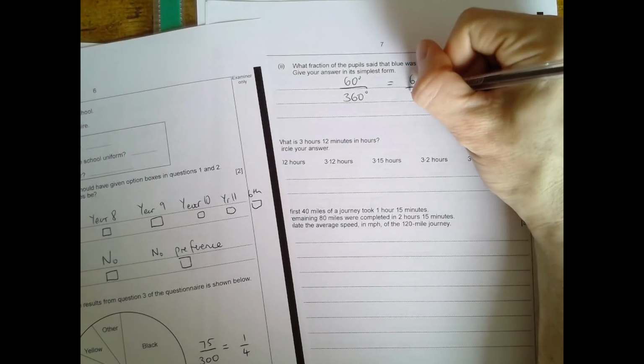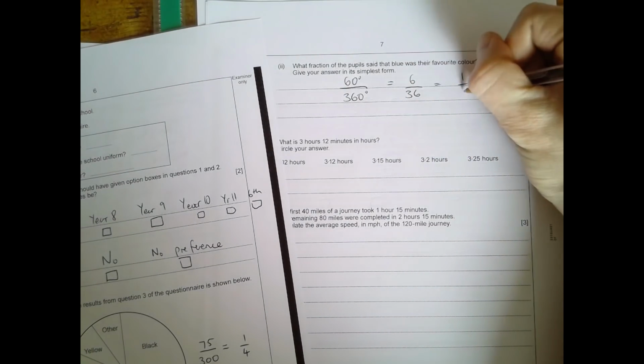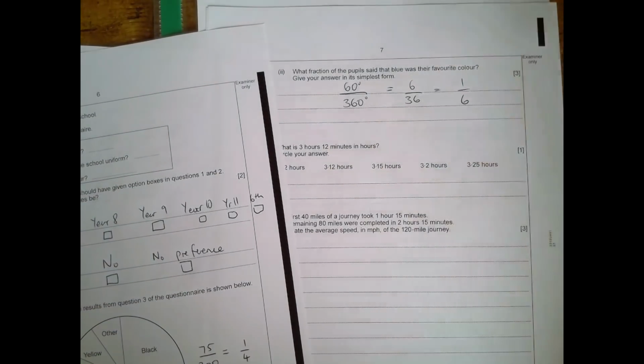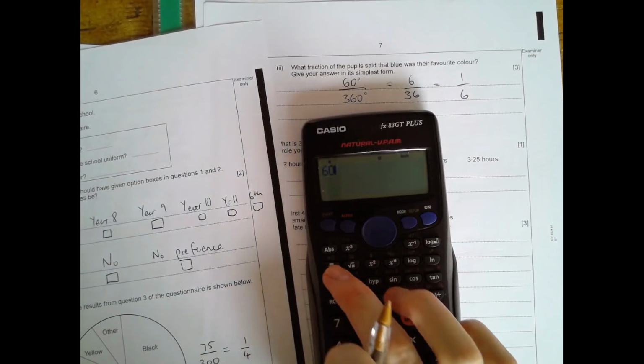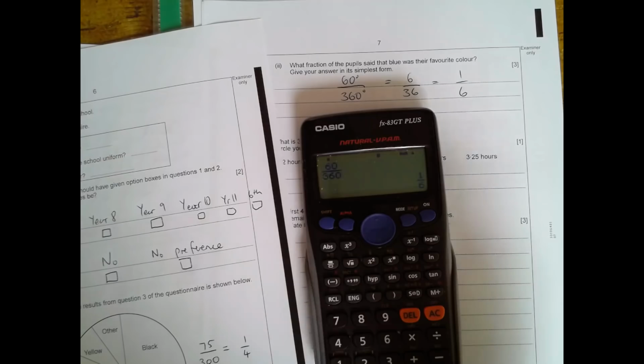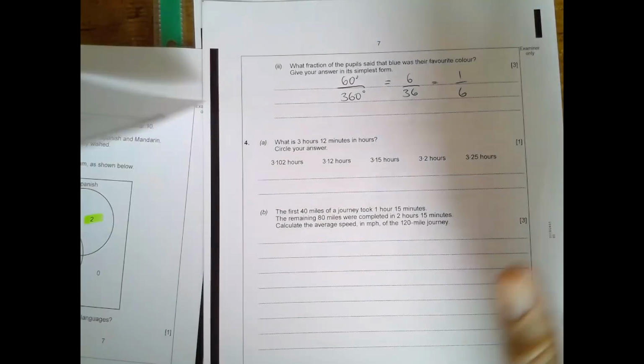I can divide top and bottom by 10 and divide by 6. Or alternatively, to get 1/6, I could just put it into my calculator. Say 60 over 360, and we get 1/6, okay? Both get the same job.